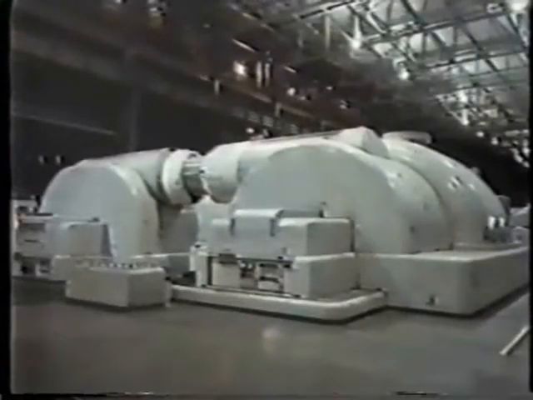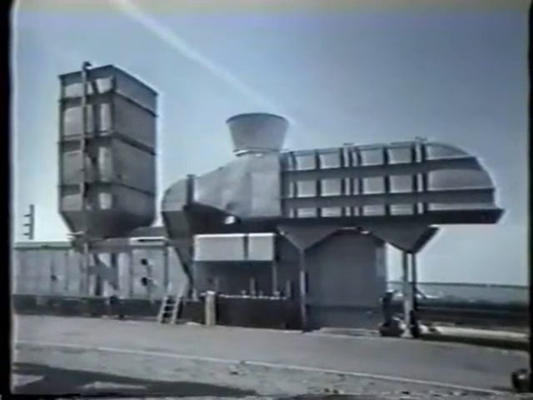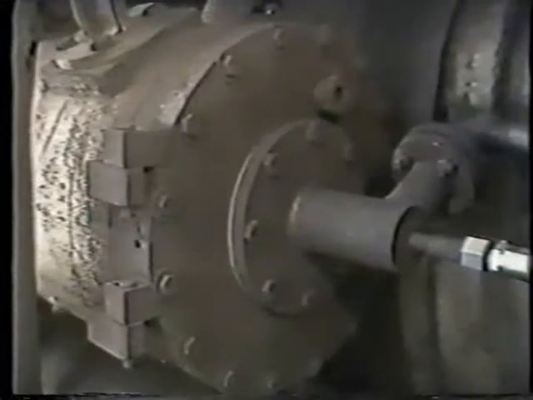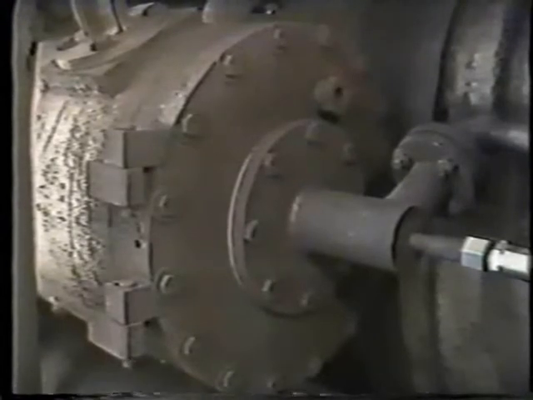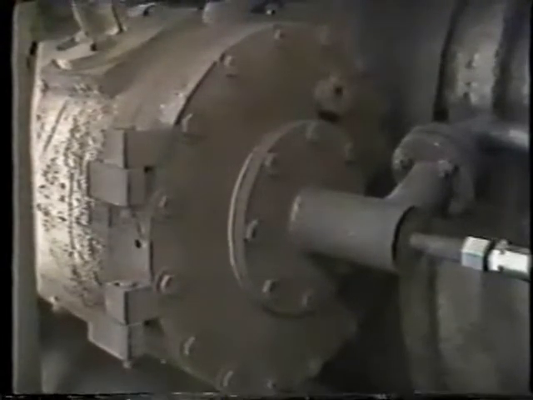In a steam turbine, the fluid is steam. In a gas turbine, hot combustion gas turns the turbine. Combustion gas is produced by burning a fuel, such as natural gas or fuel oil, in combustors. The temperature of the hot gas generally ranges between 1,800 and 2,300 degrees Fahrenheit as it enters the turbine.